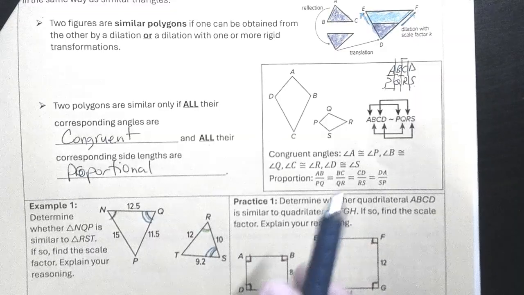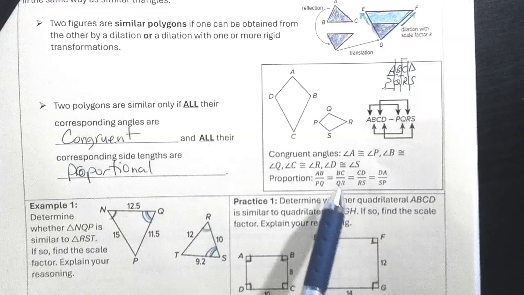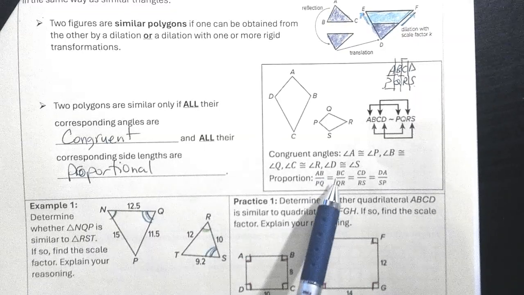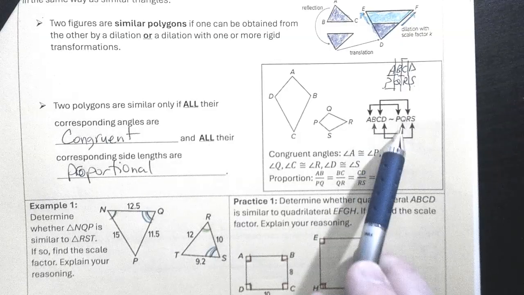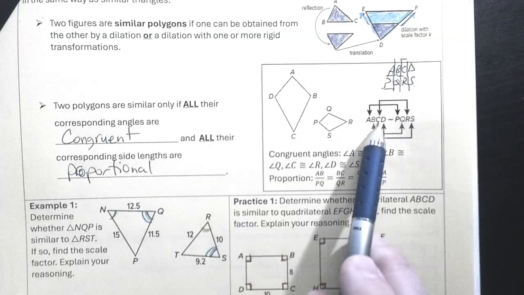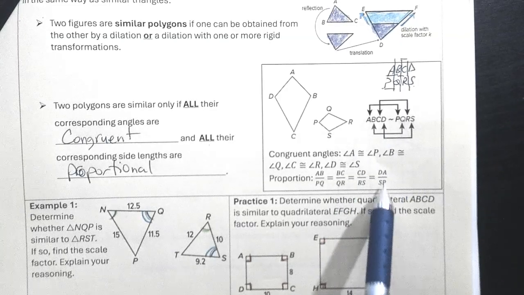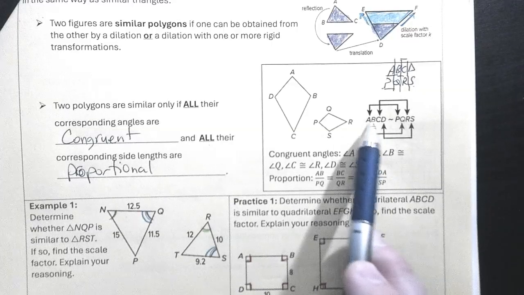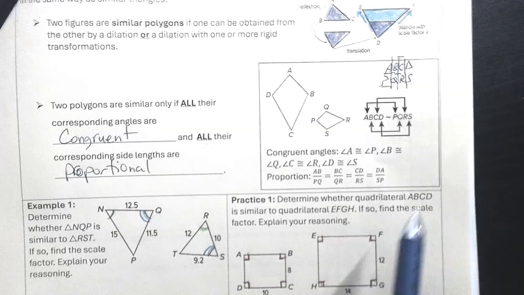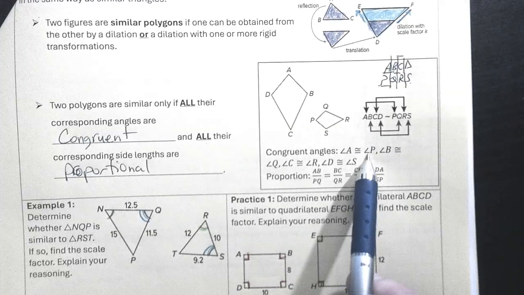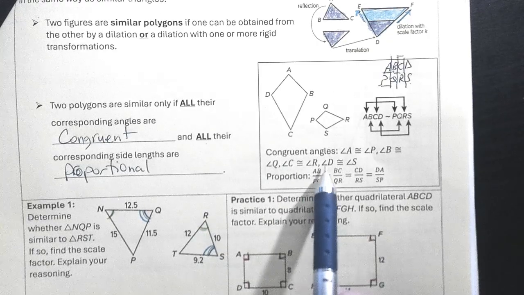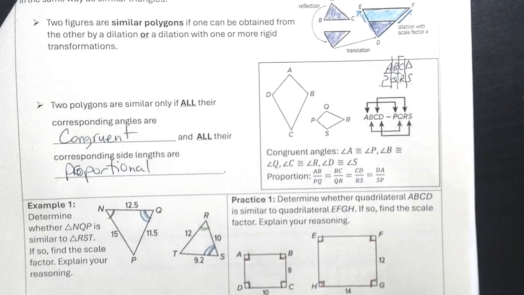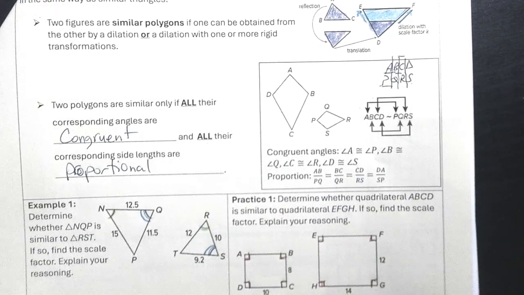So all these letters go together. First two, AB, PQ; BC, QR; CD, RS; and then DA, last first or first last, DA, SP. And then AP, BQ, CR, DS. They just all go together just how it's written.